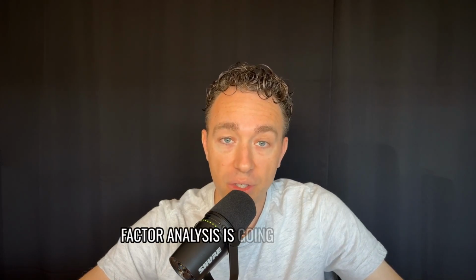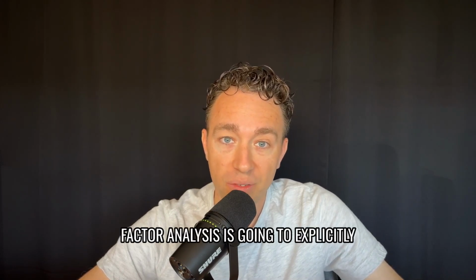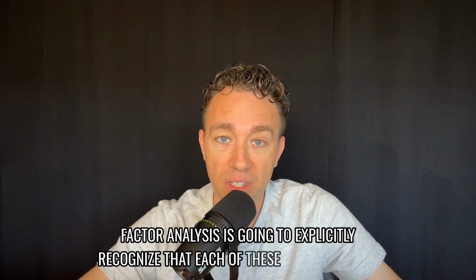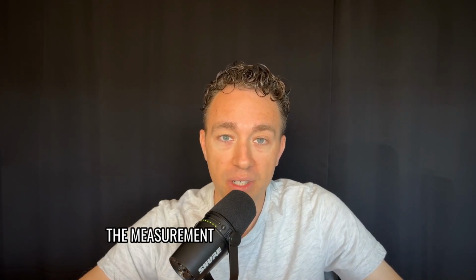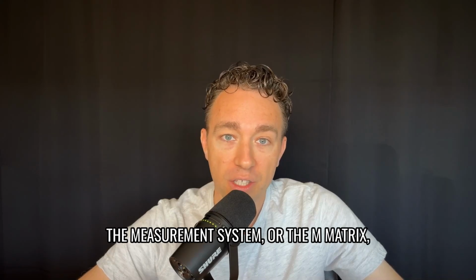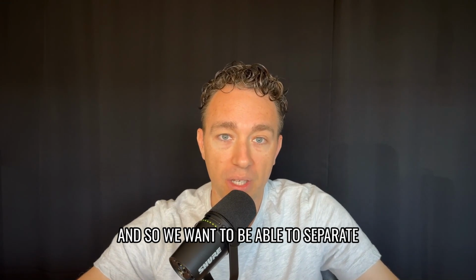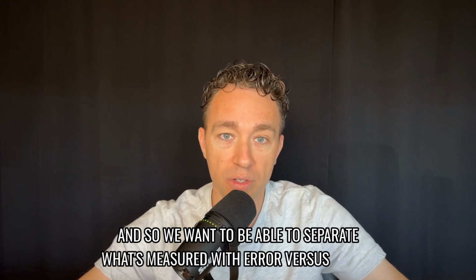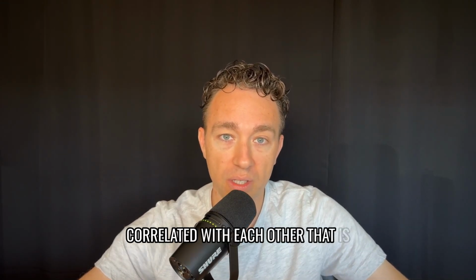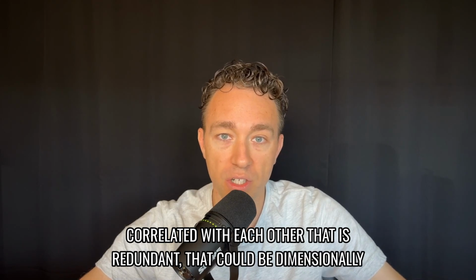And that can cause some problems, as we'll discuss in the next video when we introduce factor analysis. Factor analysis is going to explicitly recognize that each of these components of the measurement system, or the M matrix, could be measured with error. And so we want to be able to separate what's measured with error versus what's correlated with each other that is redundant, that could be dimensionally reduced.